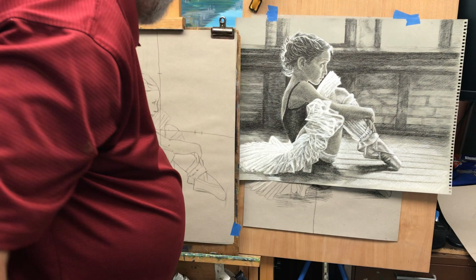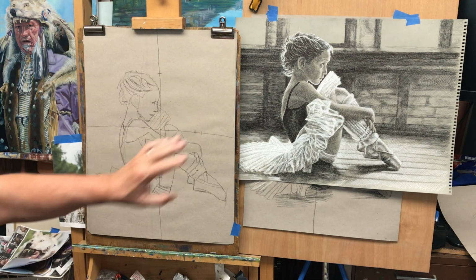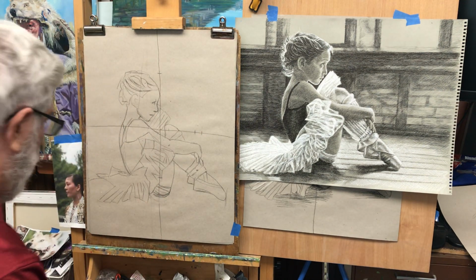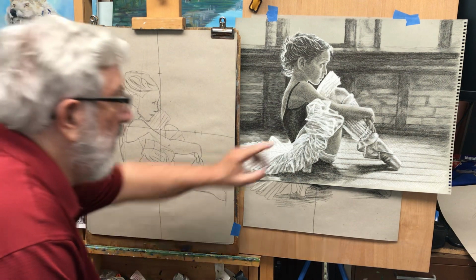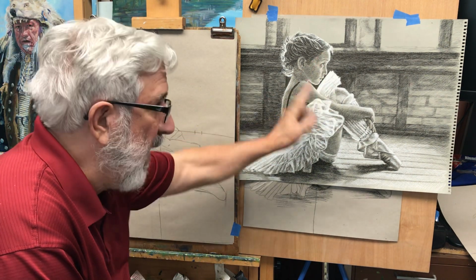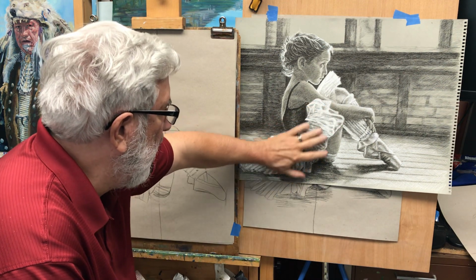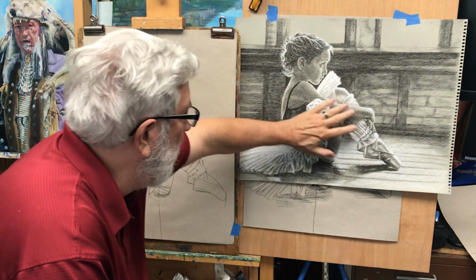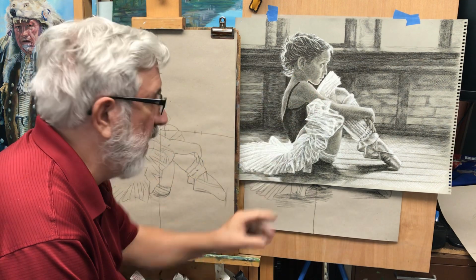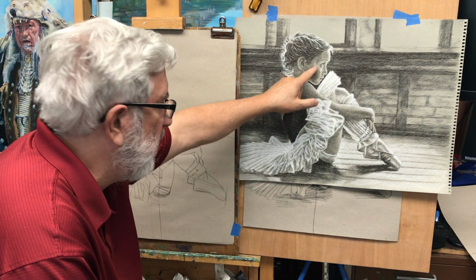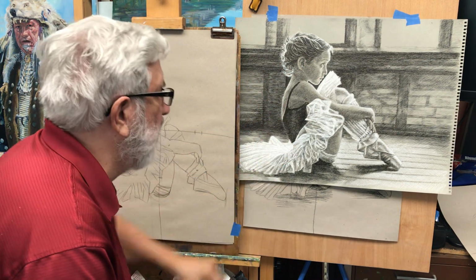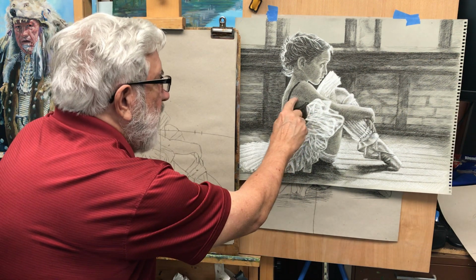Okay, so this is a pen and ink drawing of what we're doing here in charcoal. So the thing here is this is backlighting. Backlighting is hard to do because you're going to get all the shadow in the front. And the shadow you have to be very careful of because there's shadow shapes within shadow shapes. And you want to get these shadow shapes correct.